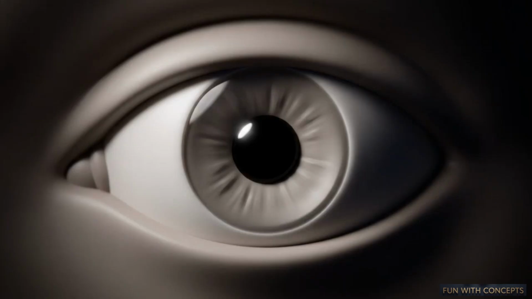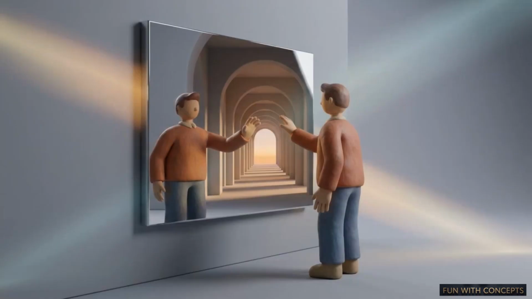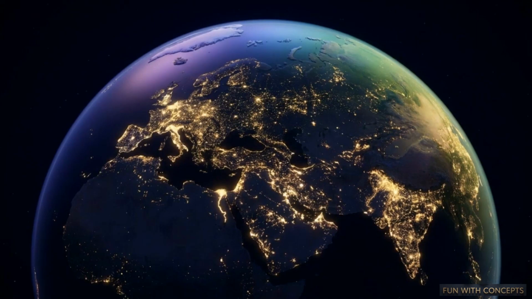But this raises a question of perception. How does a two-dimensional pane of silvered glass trick the human brain into seeing a deep, three-dimensional world existing behind a solid wall?